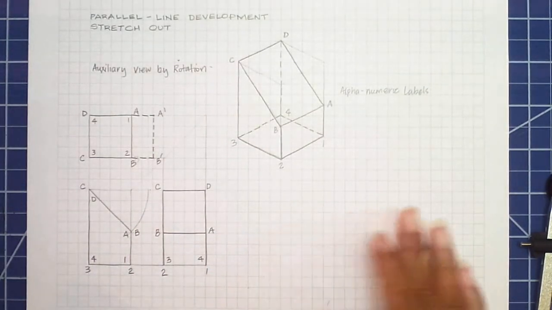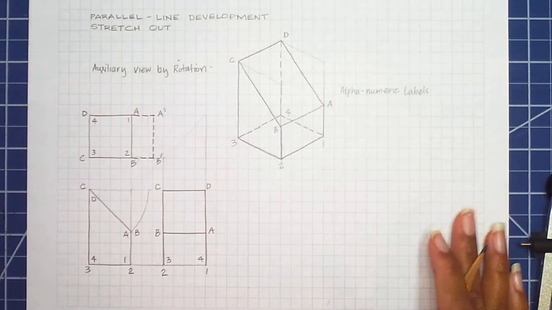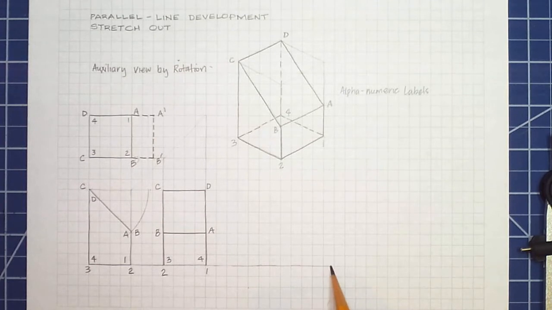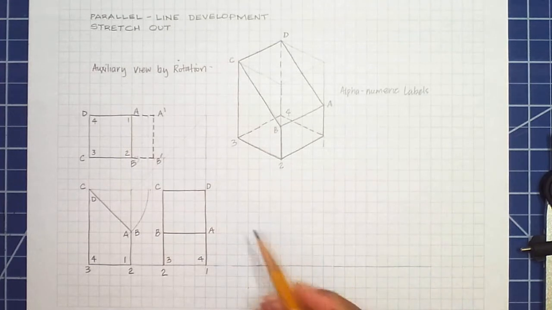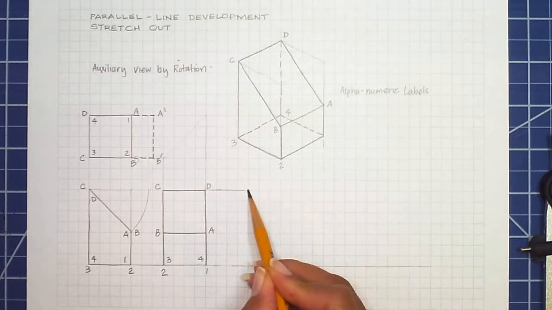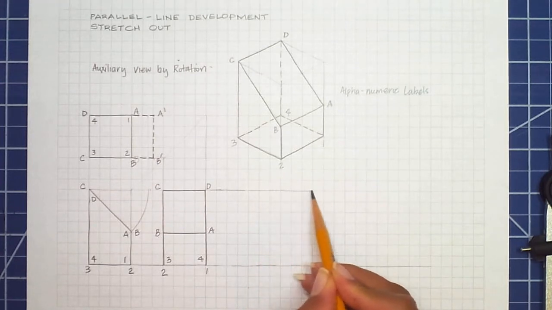Now we'll go into the development. So my first thing is I'm going to extend the base. I'm projecting a line from the base and I'm going to go straight across. I'm not sure where it's going to end yet, so I'm just going to go straight across. Okay? I'm also going to do it at the top, and I'm going to go straight across.